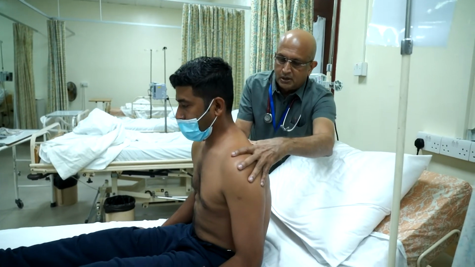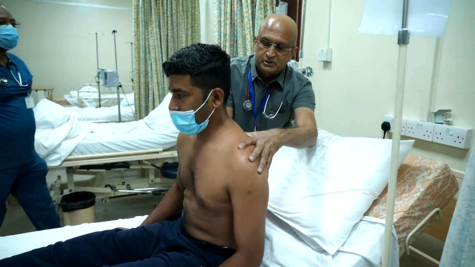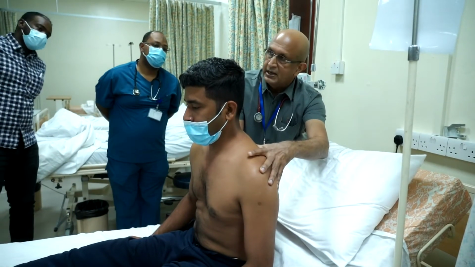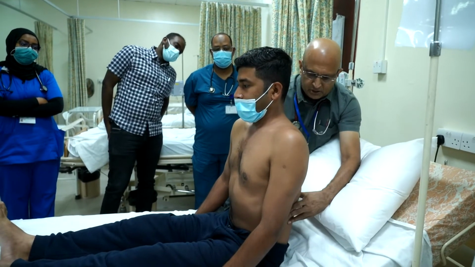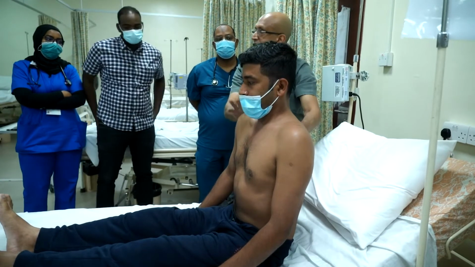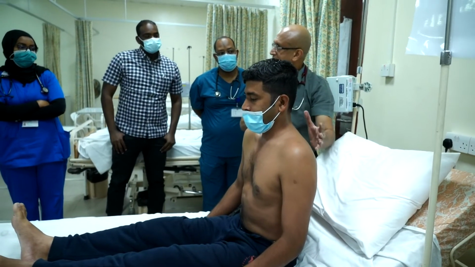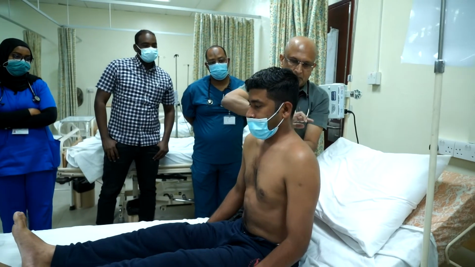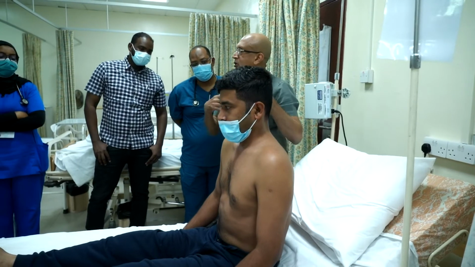So you can keep a fold of skin between the thumb and the finger and ask him to take a deep breath. Then here and here. See, this skin fold is important, okay? So that will give you an idea of the chest movement. So if the chest movement is diminished on either side, you can pick up by this. Then you do the percussion, okay? Percussion carefully, and then you auscultate over the area.